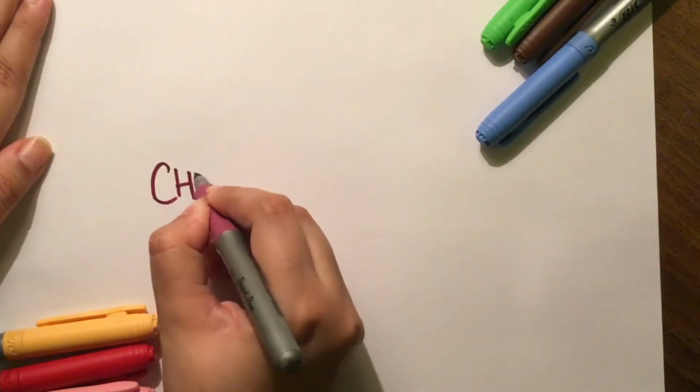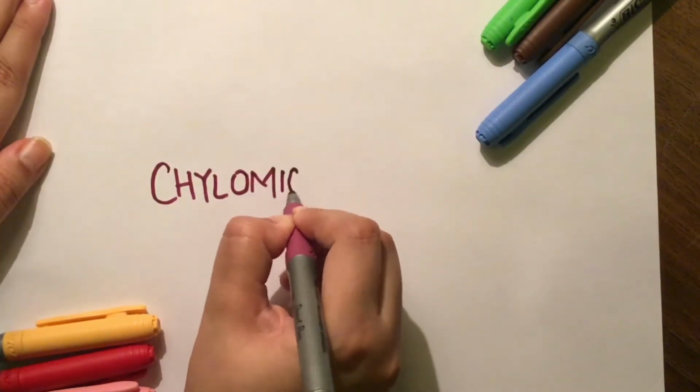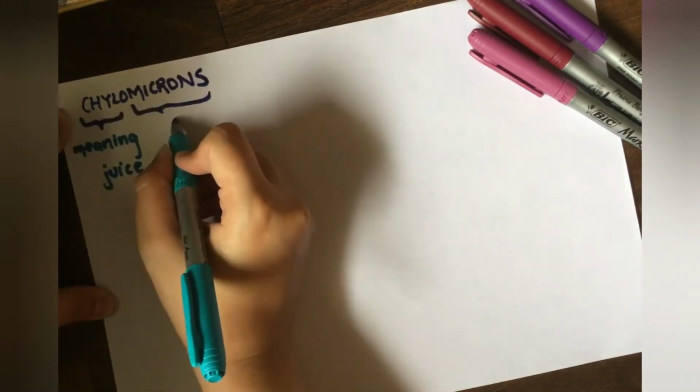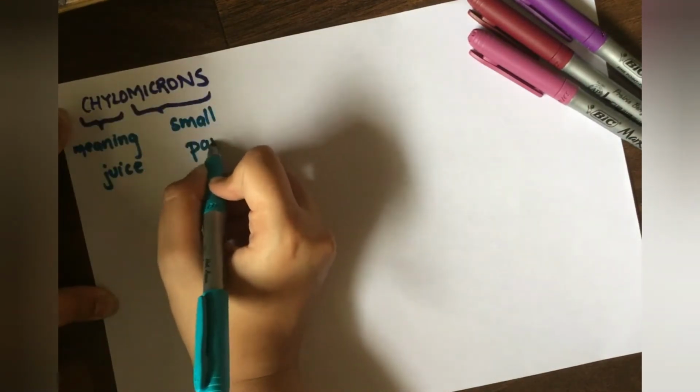Today, I'll be talking about chylomicrons. Chylos means juice and microns are small particles. Thus, these are the fat droplets.